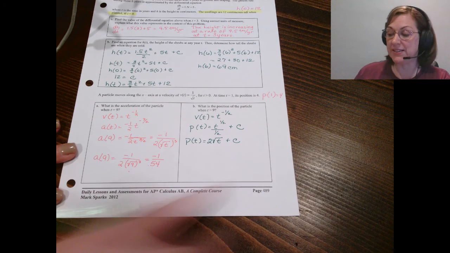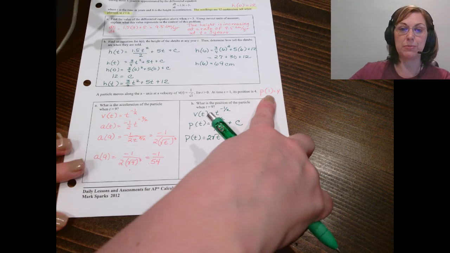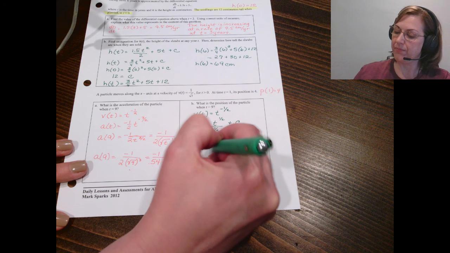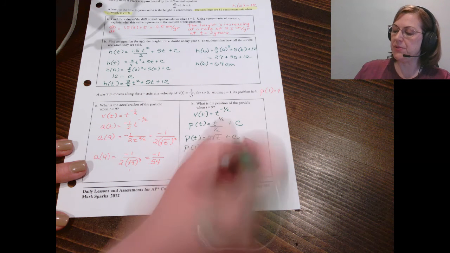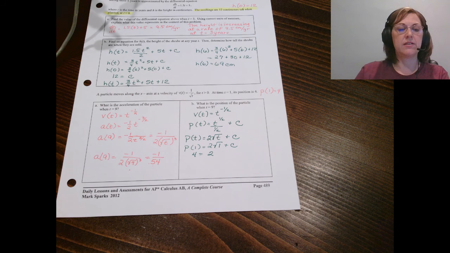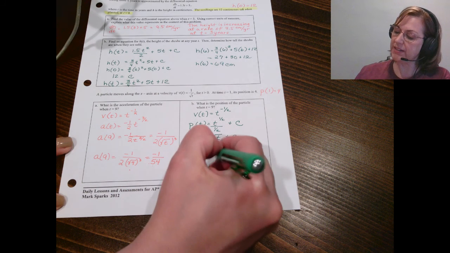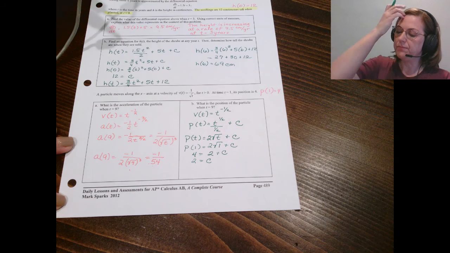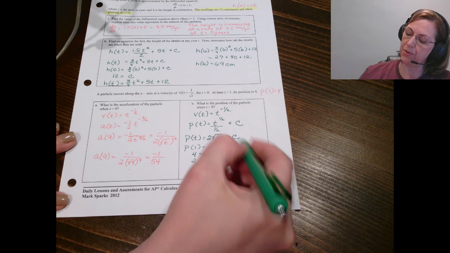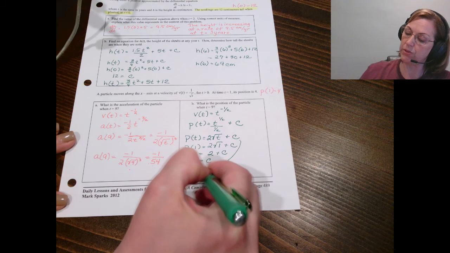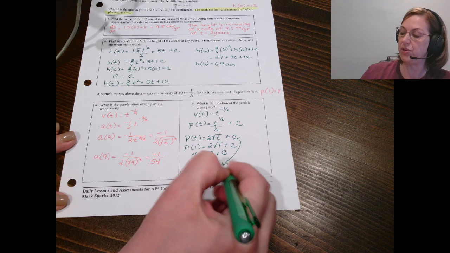And we've got to find c because remember, we were told a point. So when t is 1, we know the position is 4. So what does c have to be? C has to be 2. Okay, so we know the position equation now is 2 square root of t plus 2.